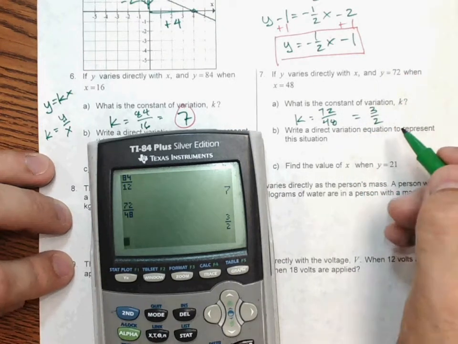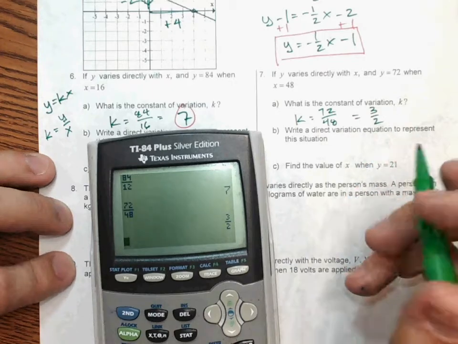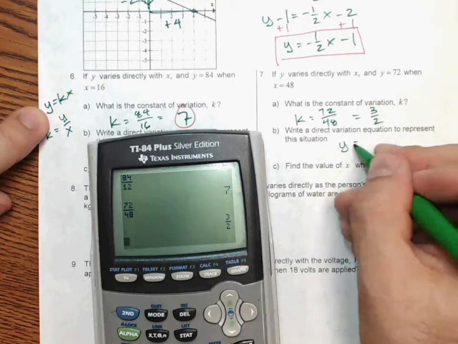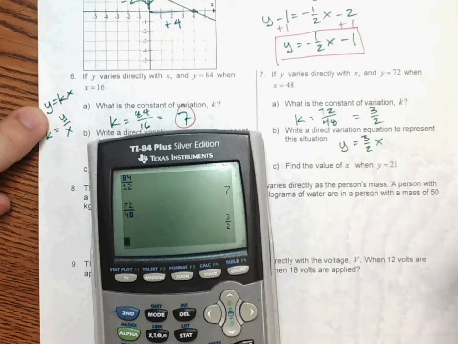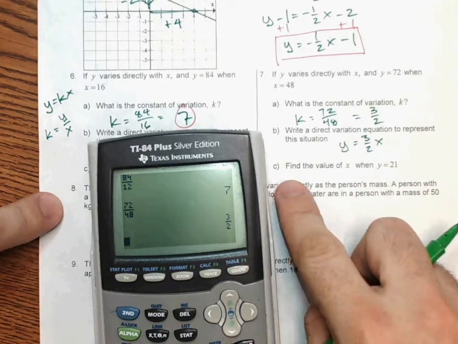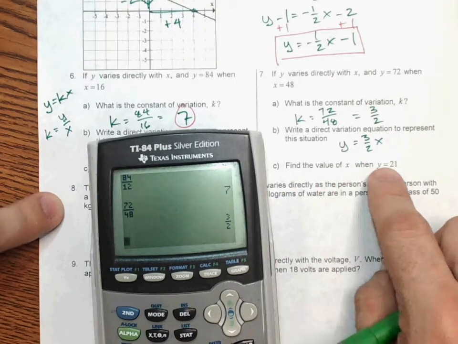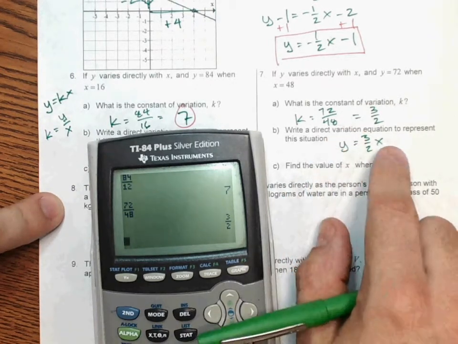Now, write a direct variation equation. So we're going to plug that constant back into the original equation. y equals 3 halves x. Letter C, you have to read carefully. It says find the value of x when y equals 21, which means that we're going to replace the y with 21 and then solve it for x.